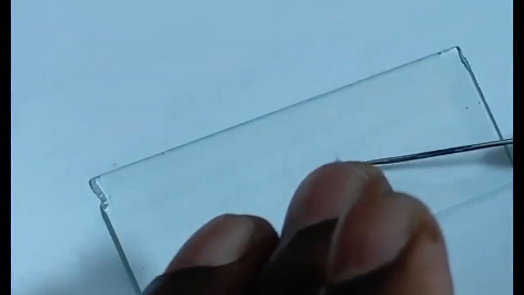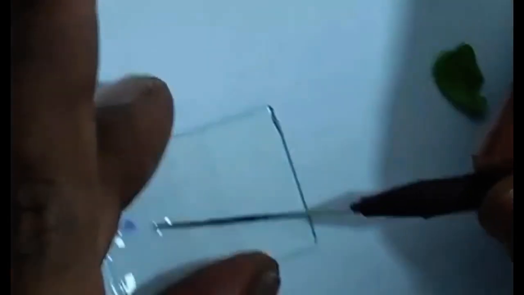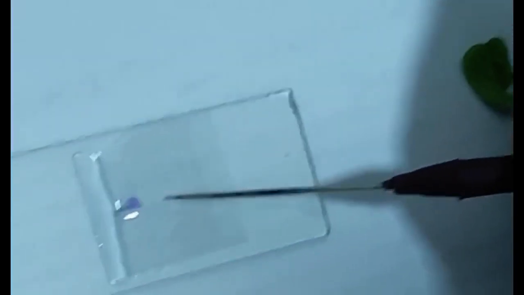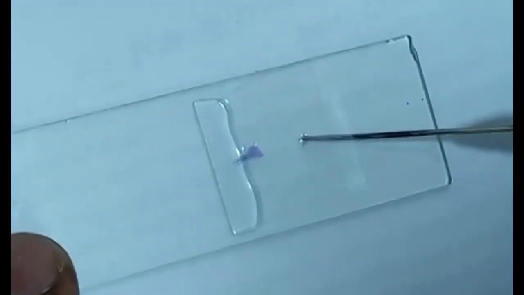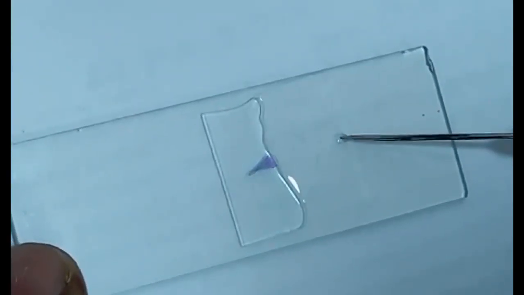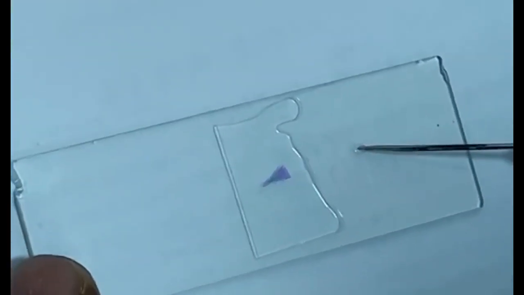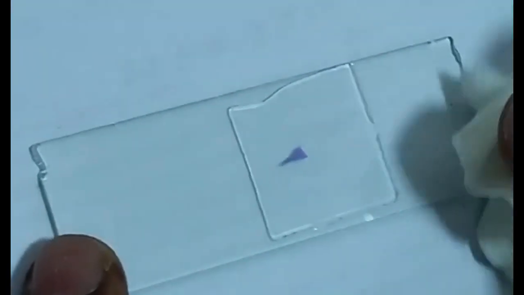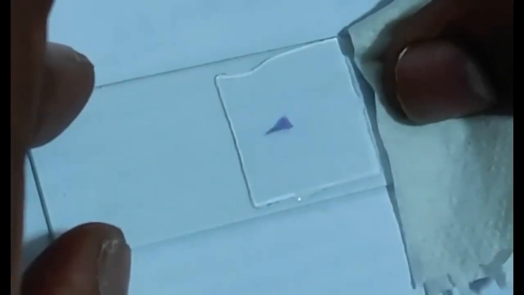This has to be covered with the glass cover, that is also called a cover slip. Carefully, without formation of air bubbles, we have to spread it over by use of a needle. And the extra water can be absorbed by use of tissue paper.